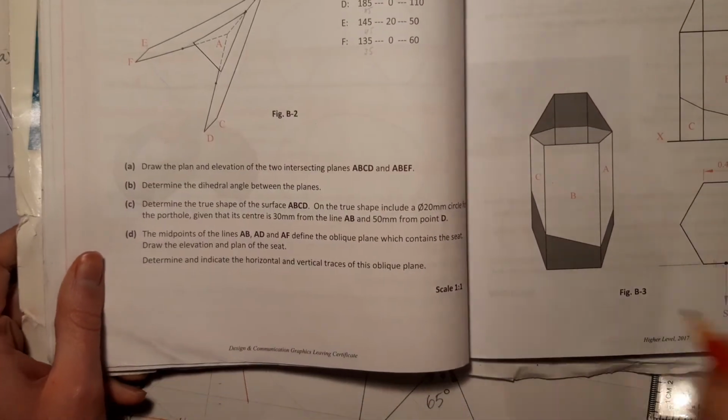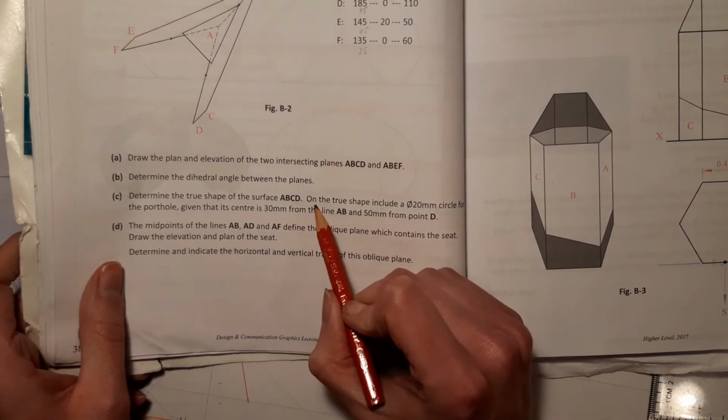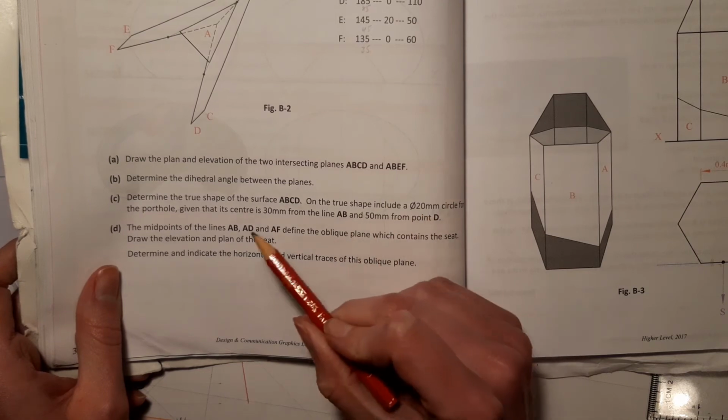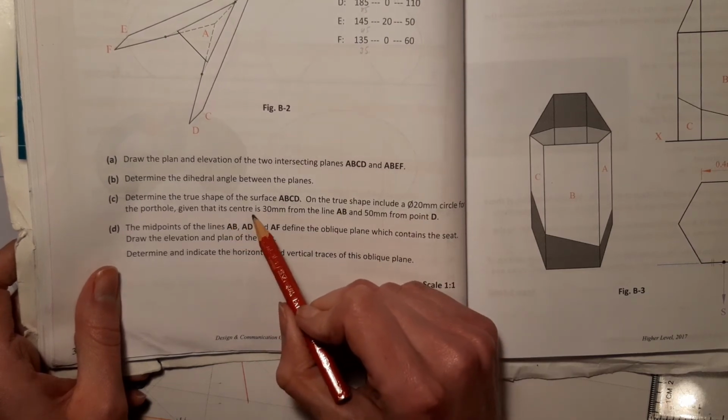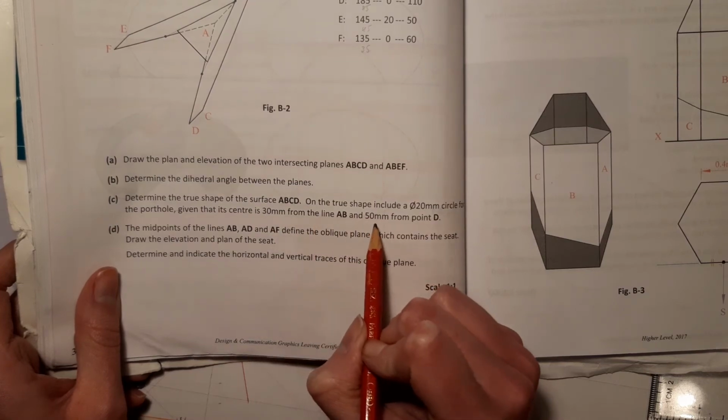But that isn't part C finished yet. So it says determine the true shape. We've that done. It took a while, but we've it done. On the true shape, include a diameter circle of 20 for the porthole, given that the centre is 30 millimeters away from AB and is 50 millimeters away from the point D.